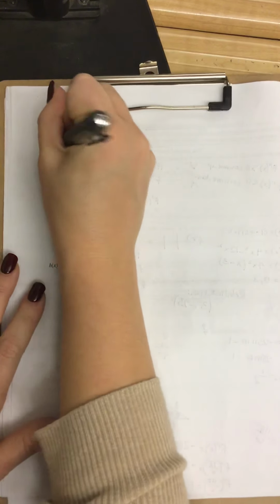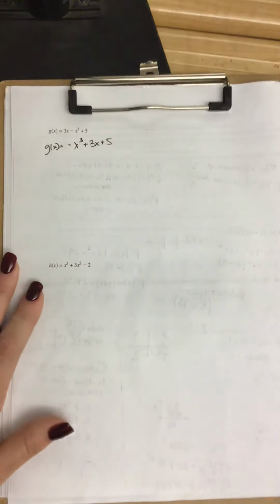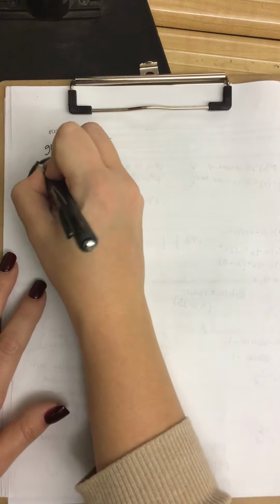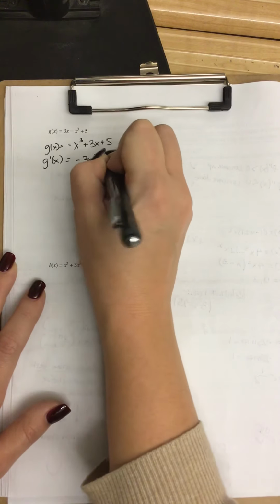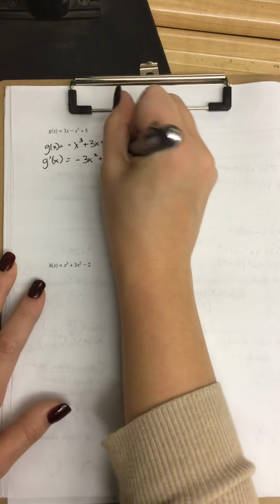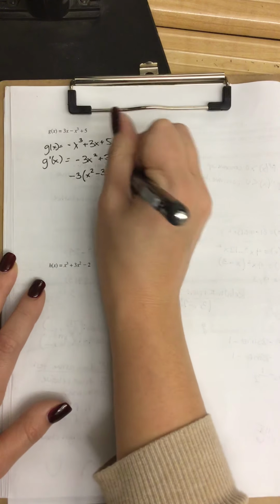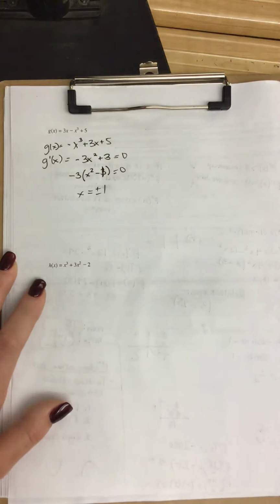Two more examples. All right. So this one, I highly suggest step 1 is rewriting. And I want to know relative maxima and minima. So the first derivative will give us our critical points. So negative 3x squared plus 3 equals 0. Take out a negative 3, so we get x squared minus 1 equals 0. So x is plus or minus 1.